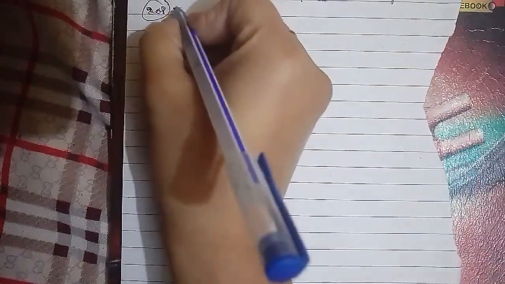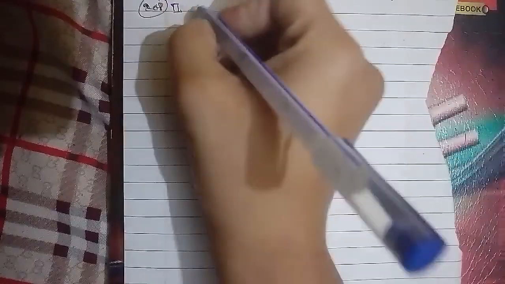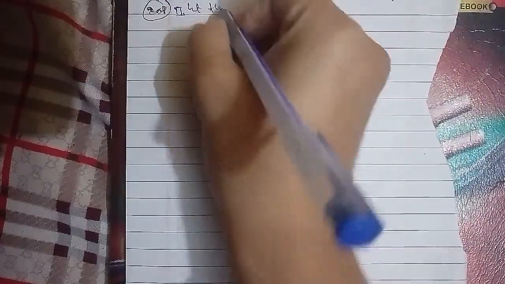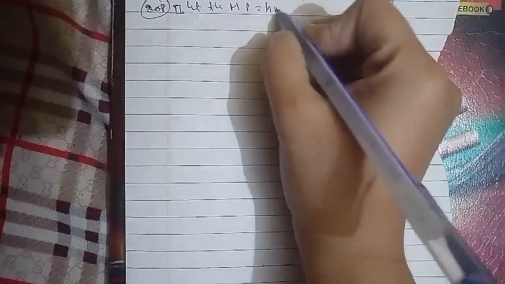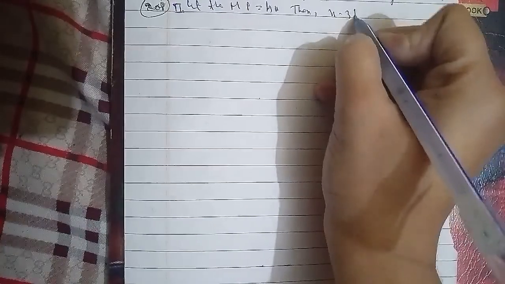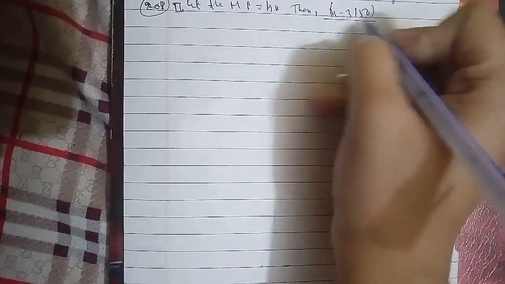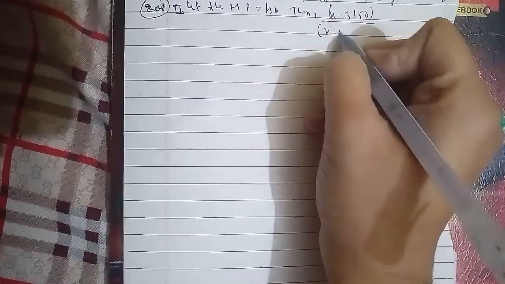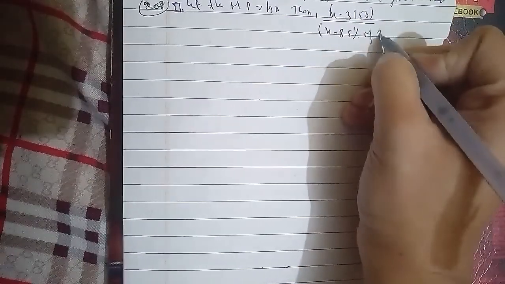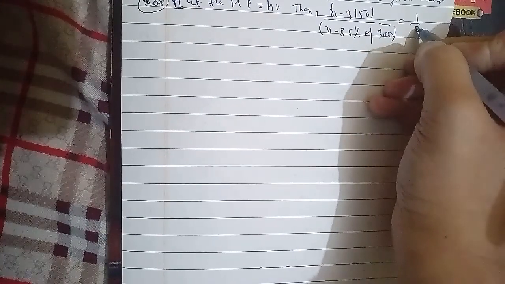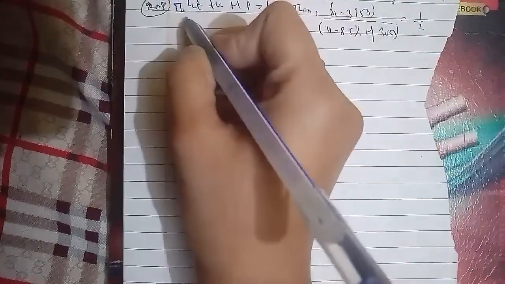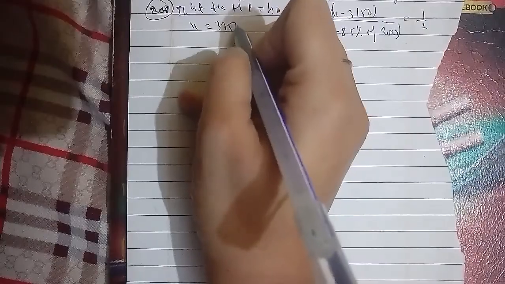According to the second statement, let the mark price equal rupees x, then (x minus 3150) upon (x minus 85% of 3000) equals 1 by 2, and here x is equal to 3750.